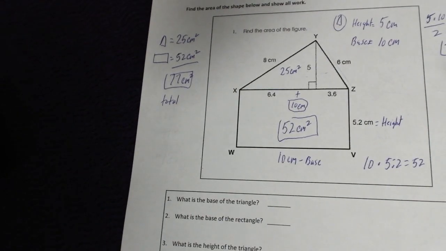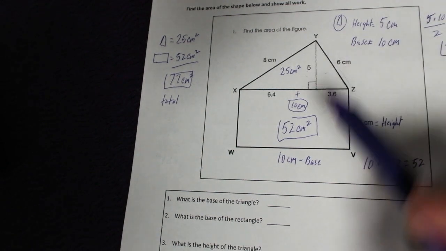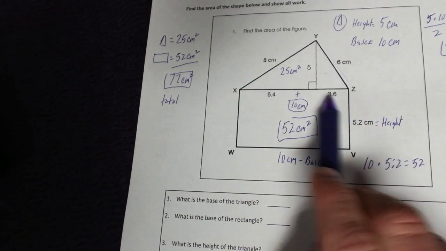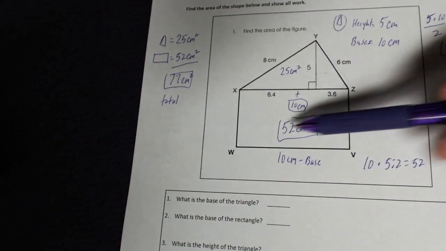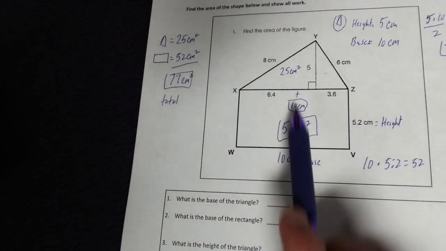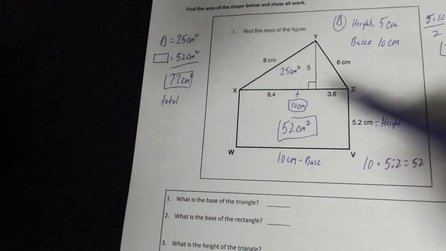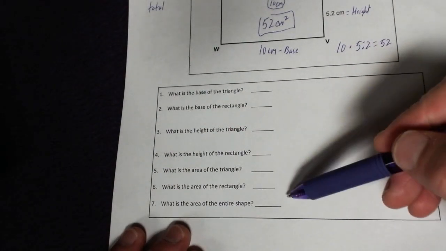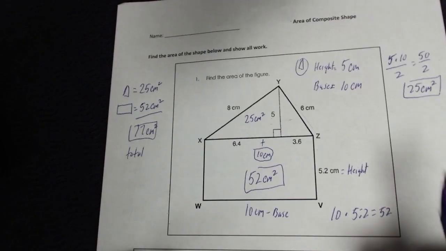So again, I took the shapes, they were pretty much divided up for me. This did have two triangles, but I put them together by adding these two bases. And then you have a rectangle down here, and you had to bring the base down here from here, and then there's your height. So once again, I'm going to have you fill in these questions from the work at the top.